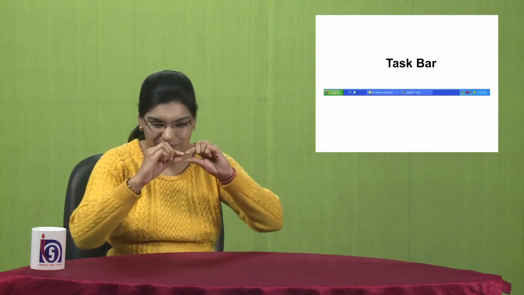This is a task bar, which is at the end of your screen. And what is its use? It shows the time, the volume, the battery, and it consists of all the installed apps.